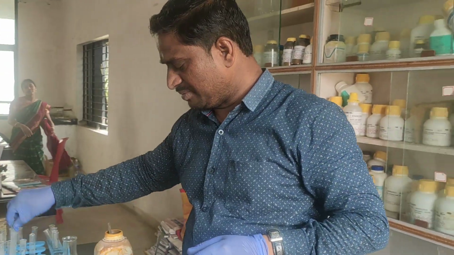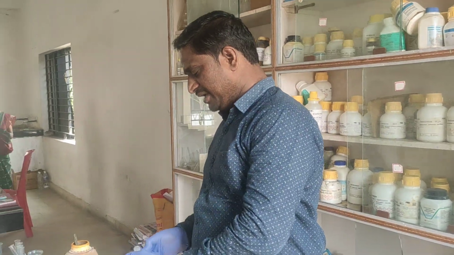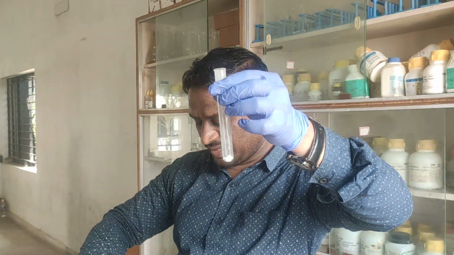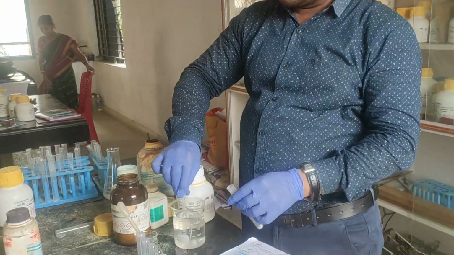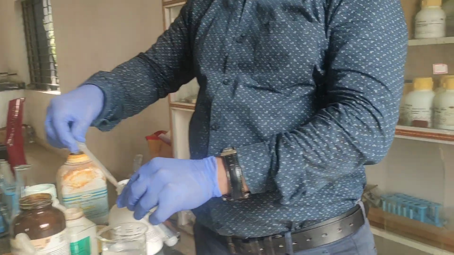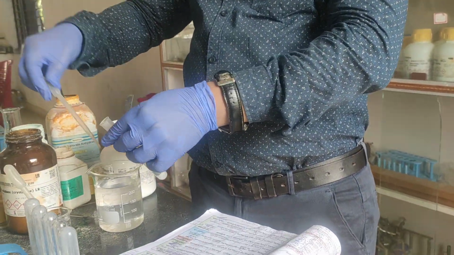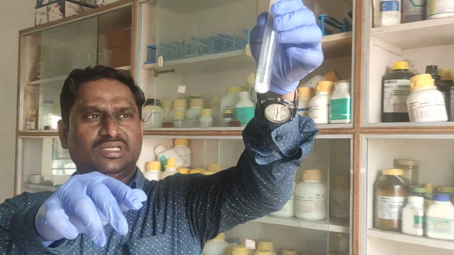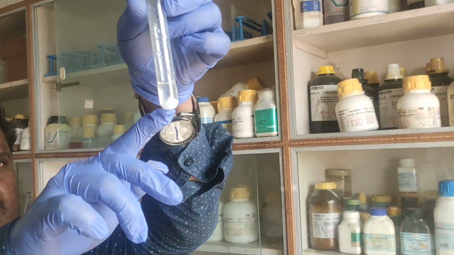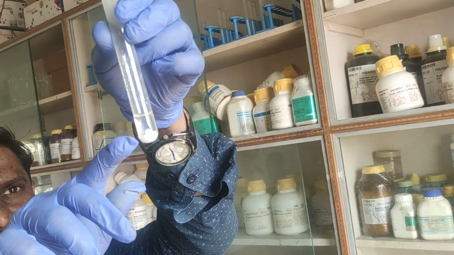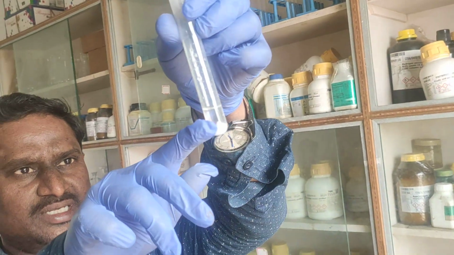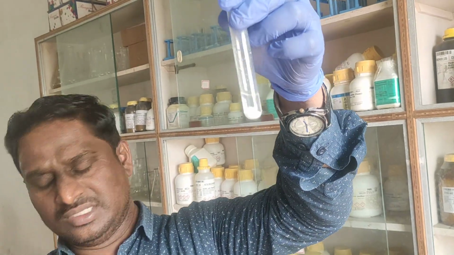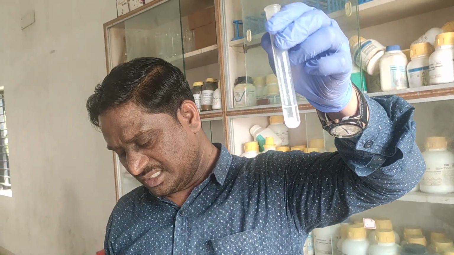Now if I perform this experiment with zinc sulfate and ammonium hydroxide, you can observe I am adding ammonium hydroxide drop by drop. There also you can observe a gelatinous white precipitate. Slowly you can observe it. It is very small gelatinous, coming out like sparkles. That is the gelatinous white precipitate.